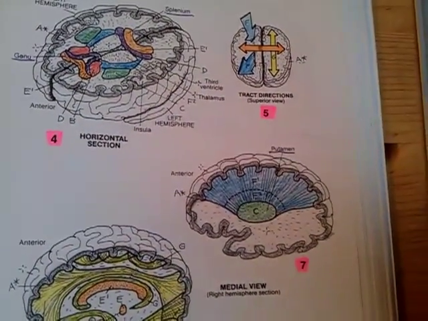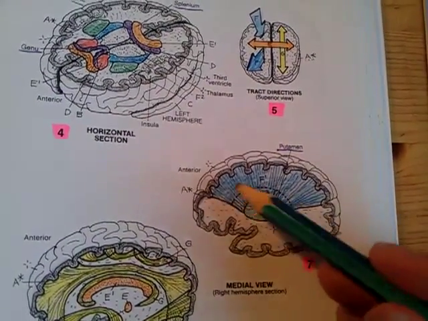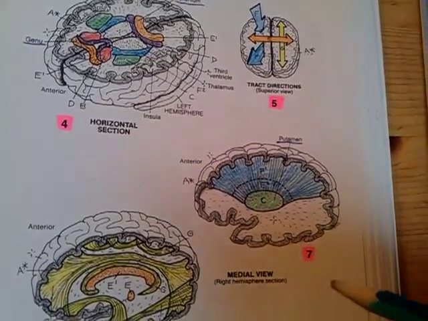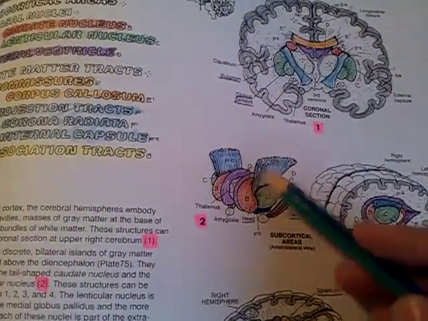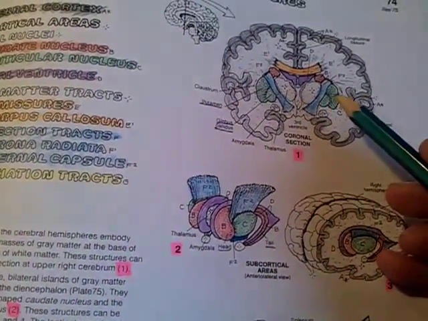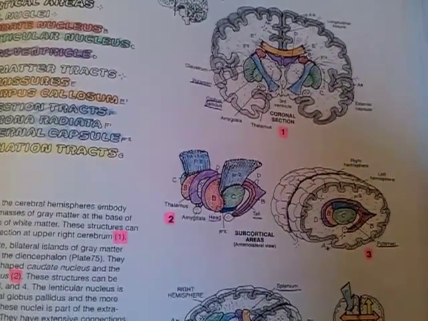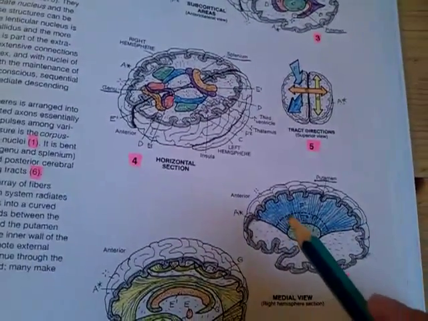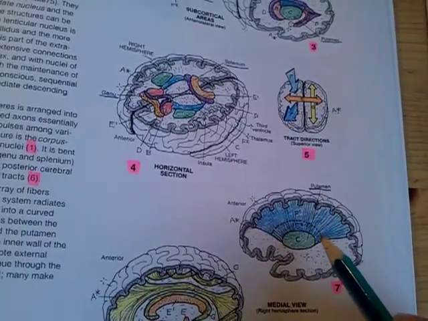The projection fibers lie in the internal capsule, and this is called corona radiata. And here you can see the internal capsule separating the basal nuclei and the thalamus. And the internal capsule is divided into anterior limb, genu, and posterior limb.